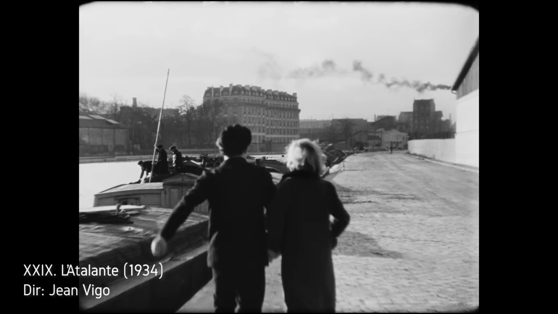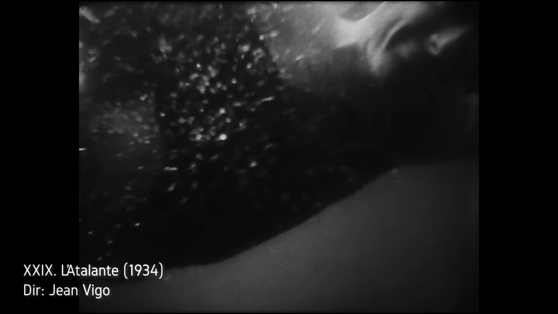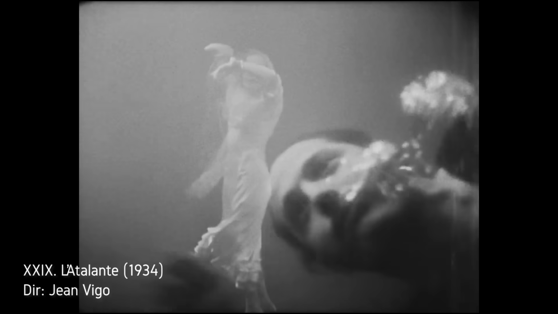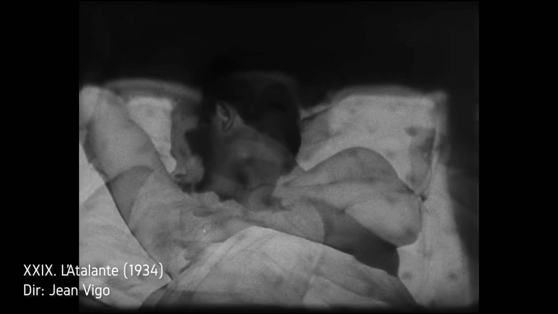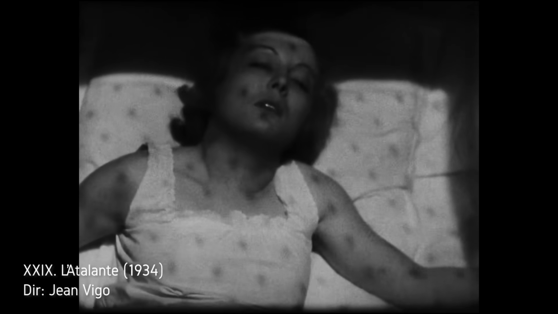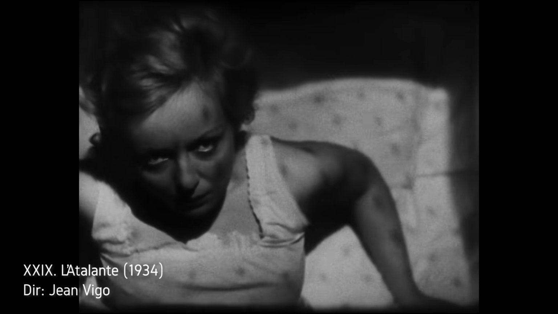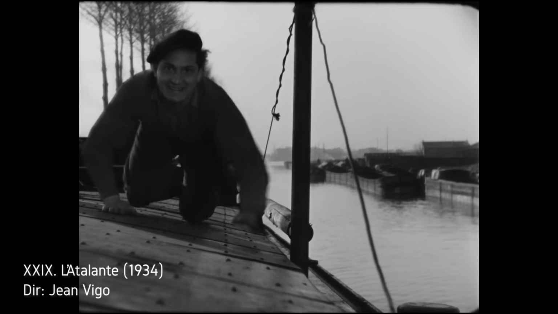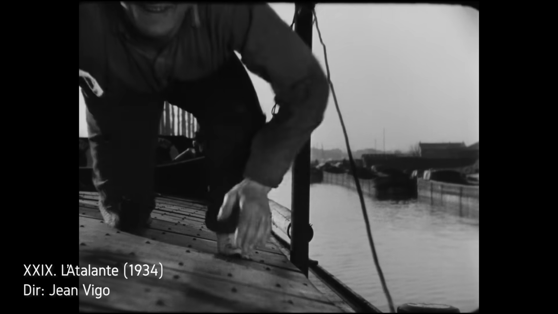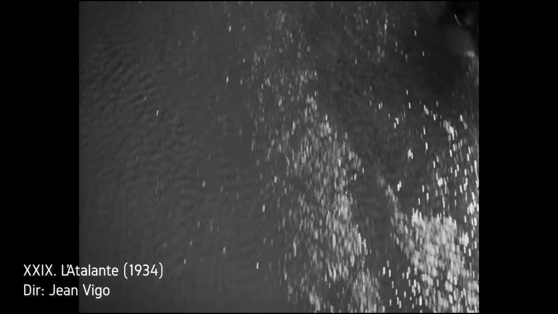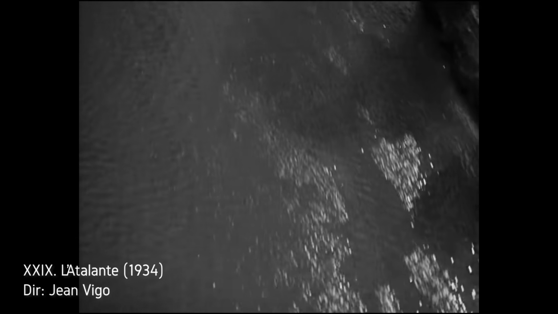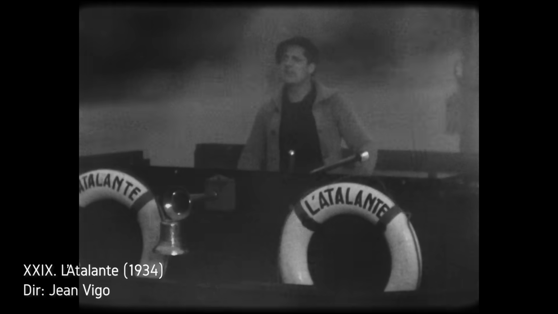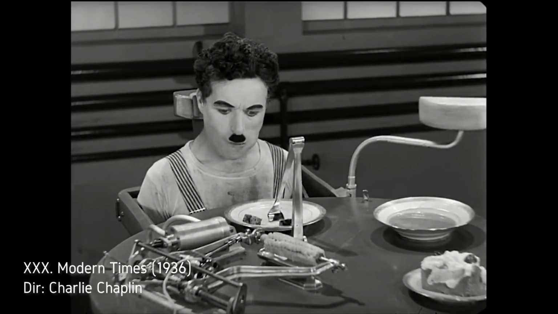The fluidity of the camera, moving underwater, in and out of dreams, and it does it all with such ease. As beautifully as it captures the realist setting of Paris in the presence of two newlyweds, what's more magnificent is how it's able to transform and transcend the environment into this ethereal landscape. The eye of Vigo had such a strong vision for how cinematic techniques could be evolved into some form of magic.